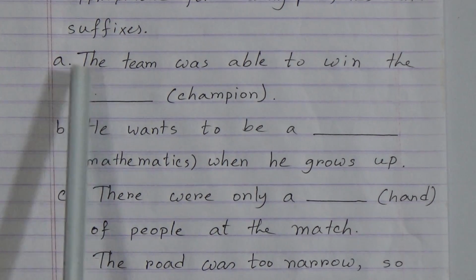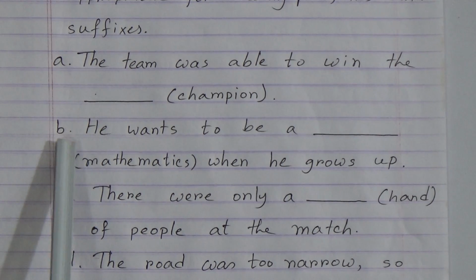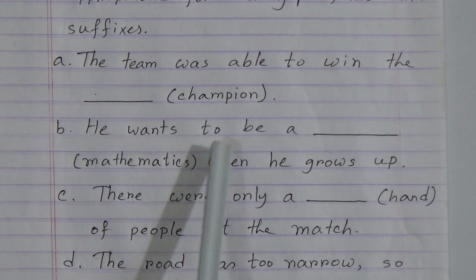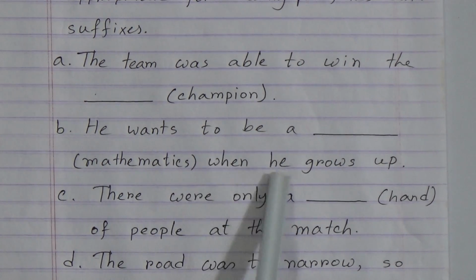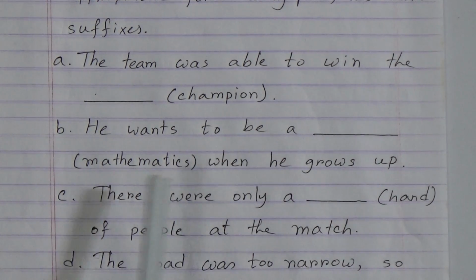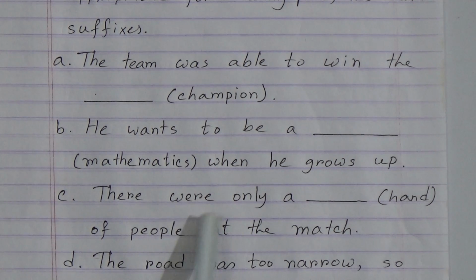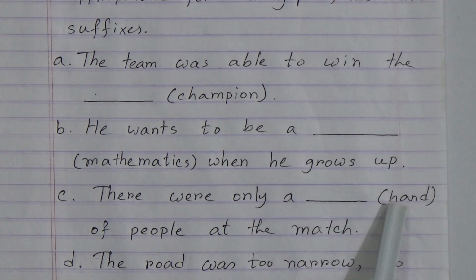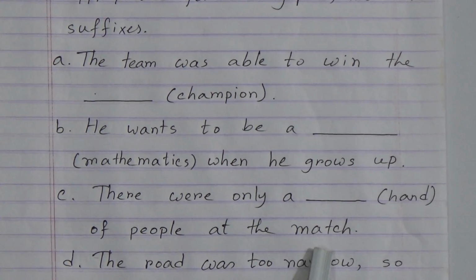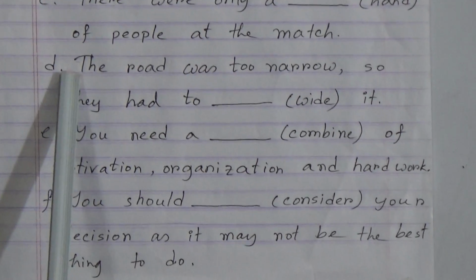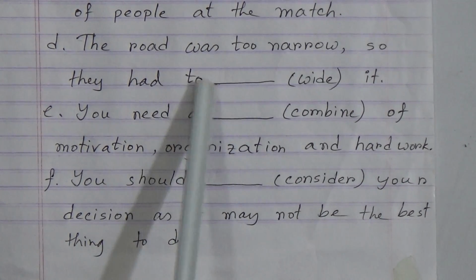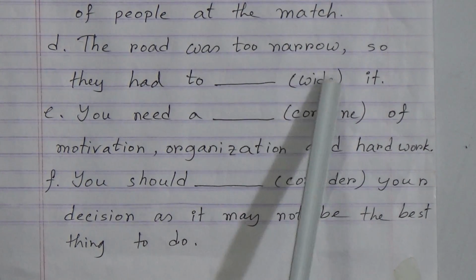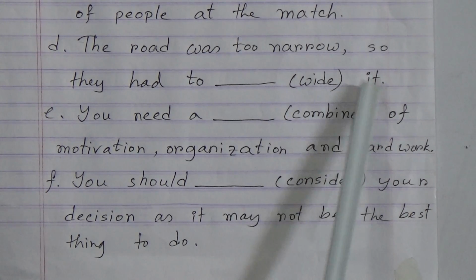Okay, I am reading all the sentences for you. Number B, he wants to be a dash mathematics when he grows up. Number C, there were only a dash in brackets hand of people at the match. Number D, the road was too narrow, so they had to dash in brackets wide it.